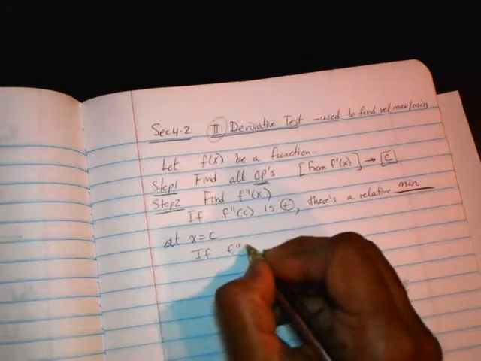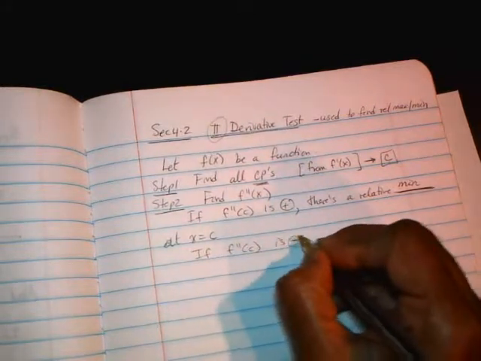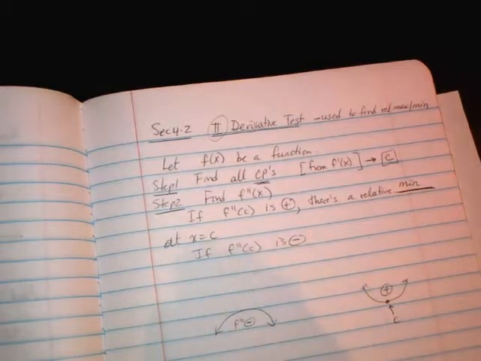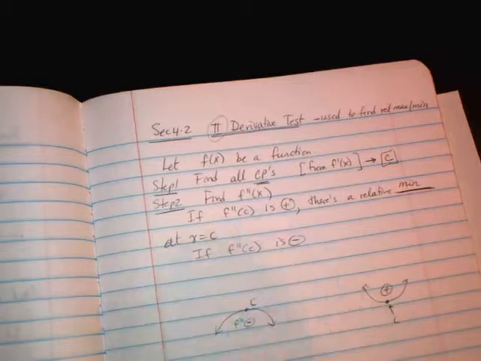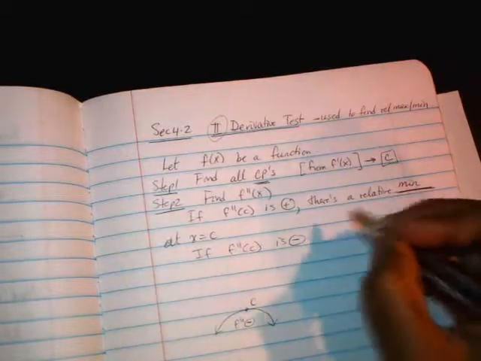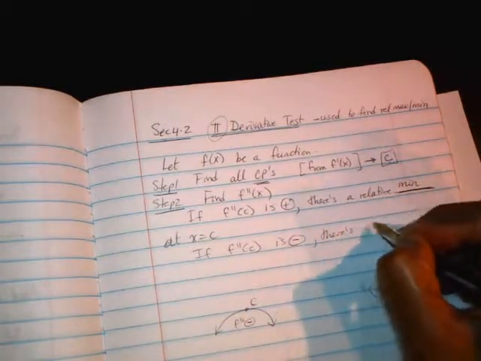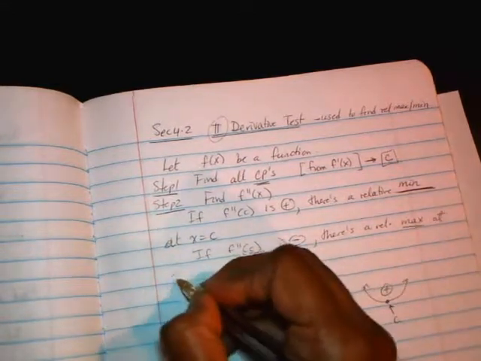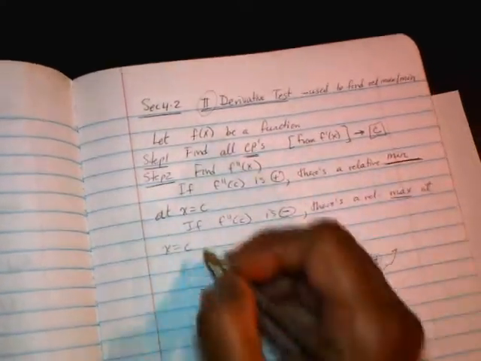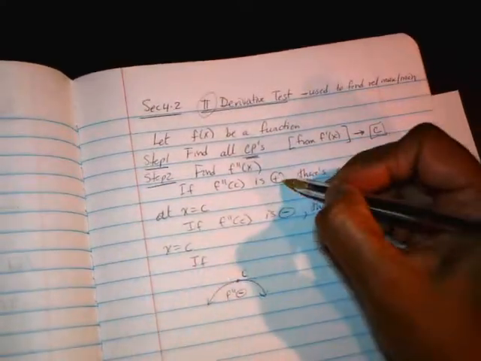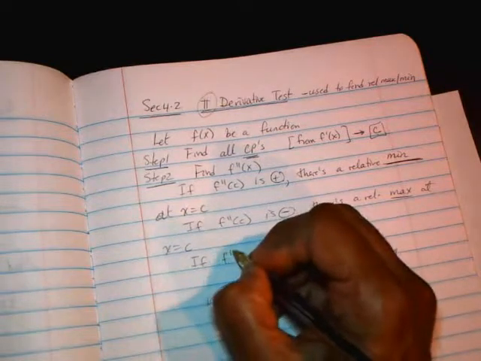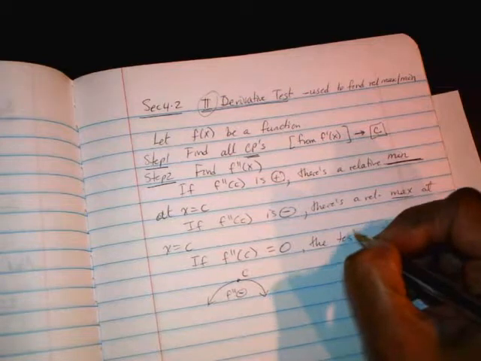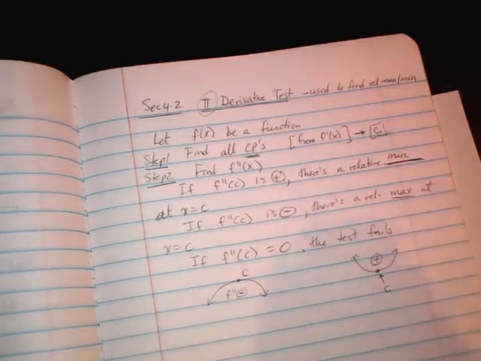If f double prime at C is negative, frowning, which means the critical point there is a max. So there's a relative maximum at x is equal to C. But if it's neither positive nor negative, if f double prime at C is 0, the test fails. Then you have to go back and use the first derivative test.